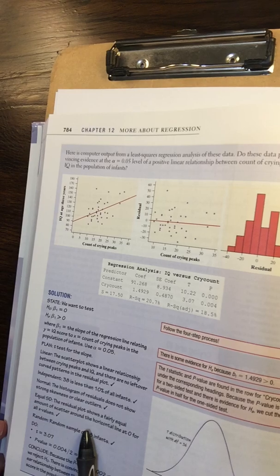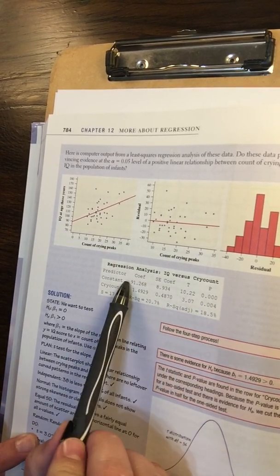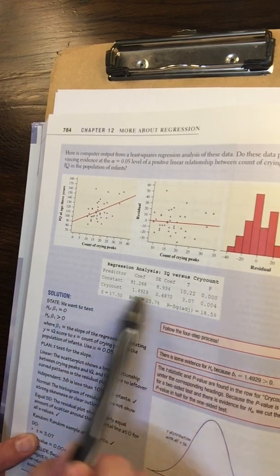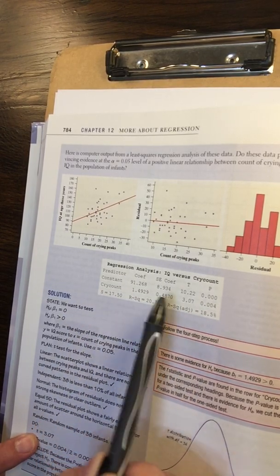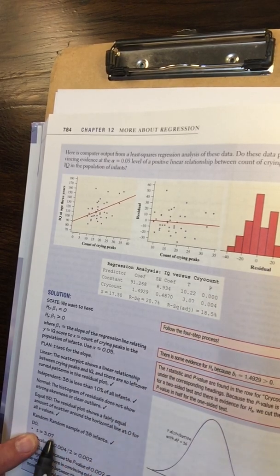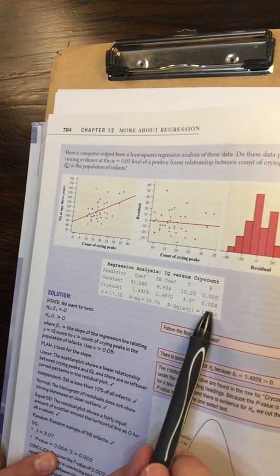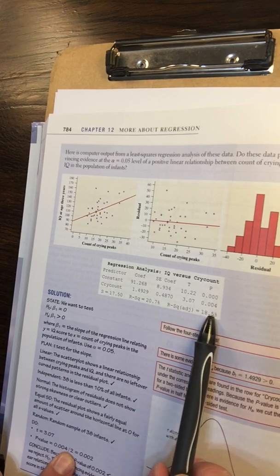Now, for the t statistic, it's given to you right here. So that top line is for the y-intercept, and the bottom line is for the slope. So when you go across, there's your standard error. Here's your t statistic, and there is your p-value. So the t statistic is 3.07, and the p-value is 0.004. Now look what they did here. They divided by 2. Now why did they divide by 2?